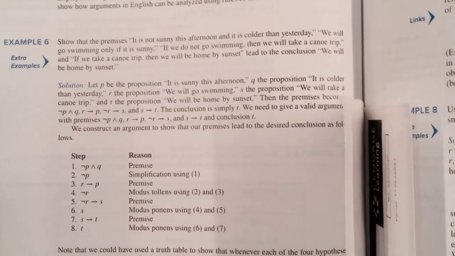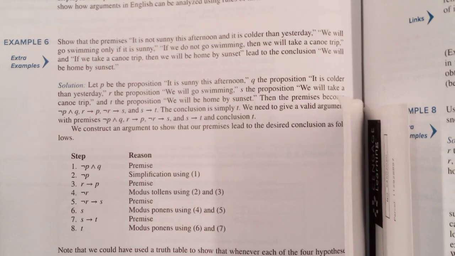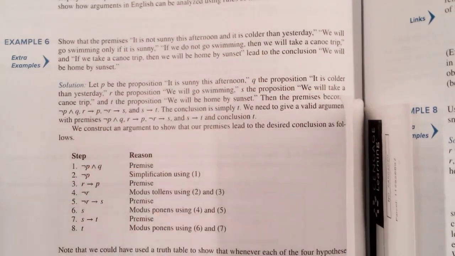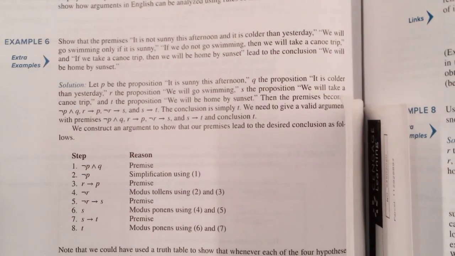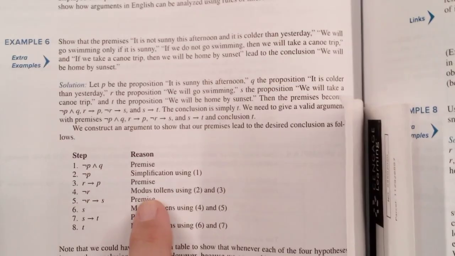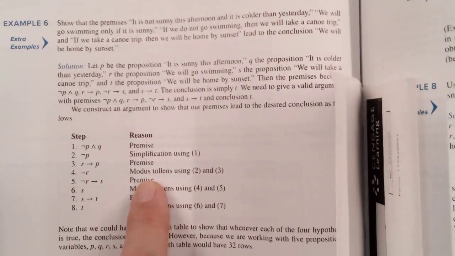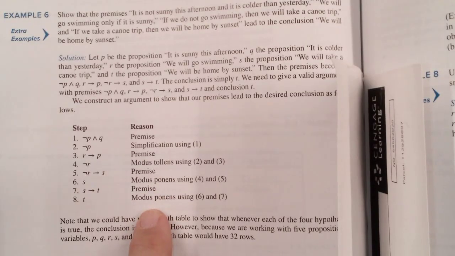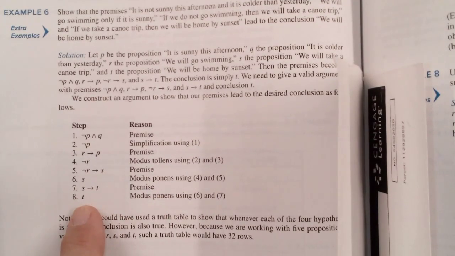With those premises, is the conclusion, we'll be home by sunset, a valid conclusion? So I have to turn all of these sentences into logical ideas, and then I need to simplify. I used a contrapositive detachment here. I used a regular detachment here. And again, the conclusion I came to is, yes, we'll be home by sunset.